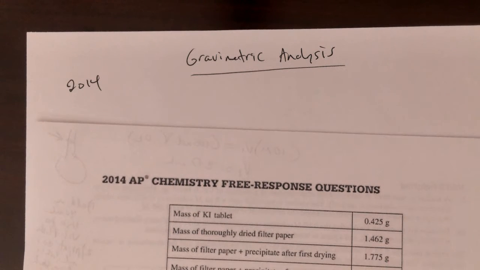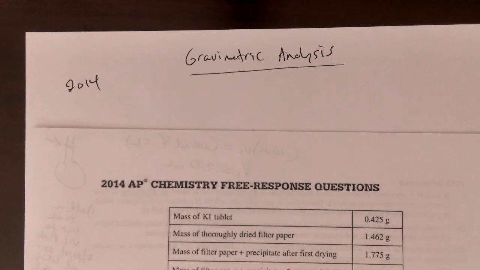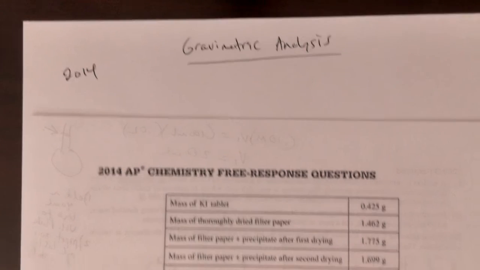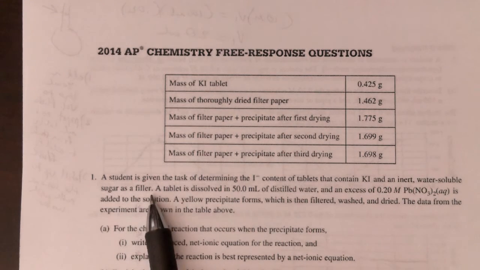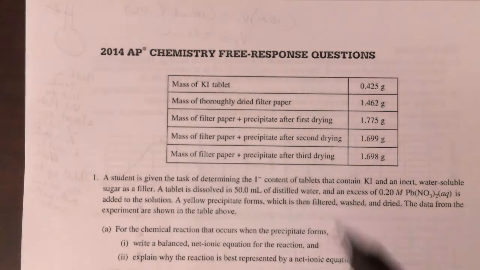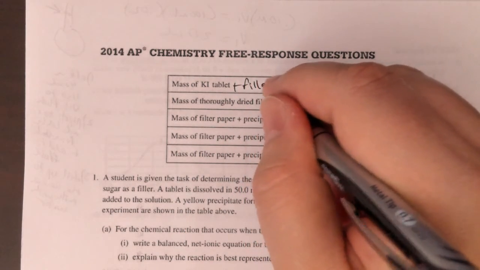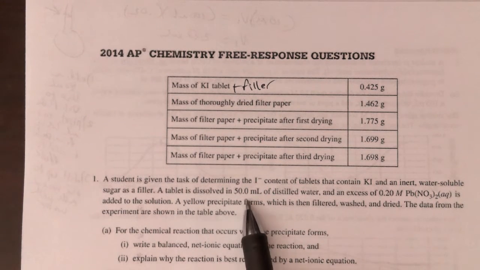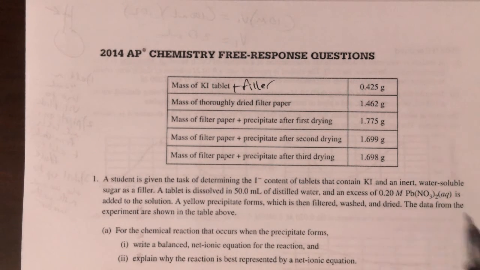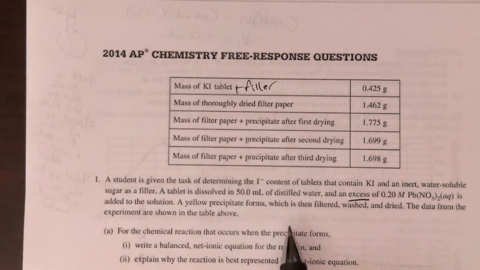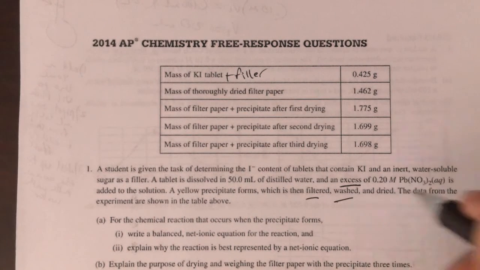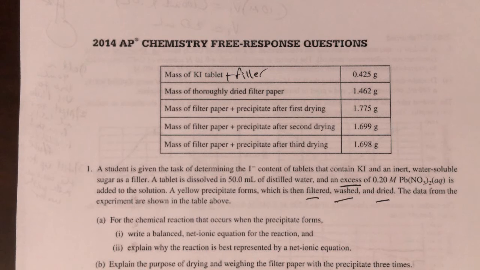All right, so number one, a student is given the task of determining the iodide content in a tablet, so it's maybe something they buy from the store, and an inert water-soluble sugar as a filler. So this tablet's got some K in it, some I in it, and it's got some filler in it. A tablet is dissolved in 50 ml of water, and an excess, anytime you see information like that, that's important, excess 0.2 molar lead 2 nitrate is added to the solution. A yellow precipitate forms, which is then filtered, washed, and dried. Hang on to that. We're going to see how that's important later.